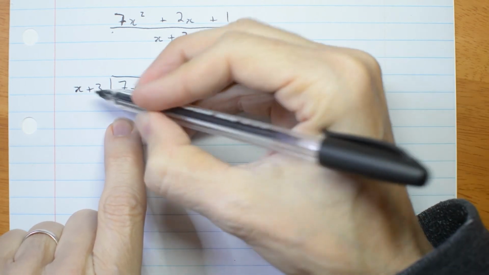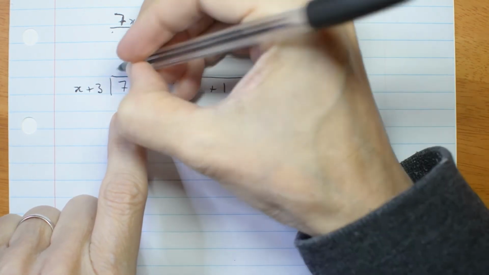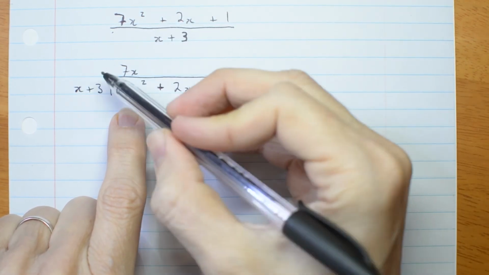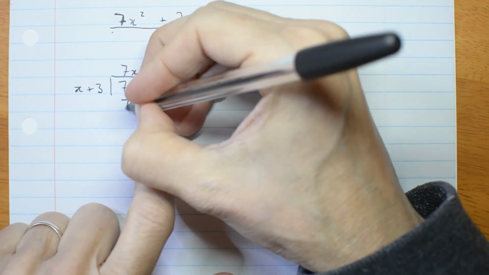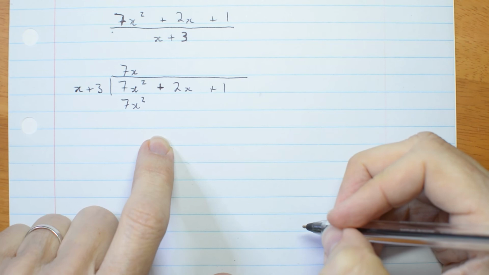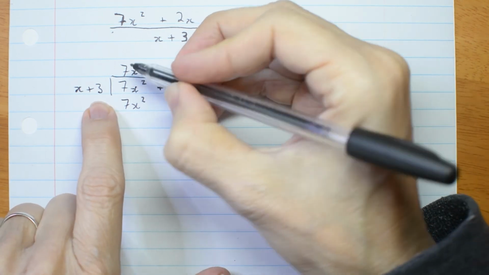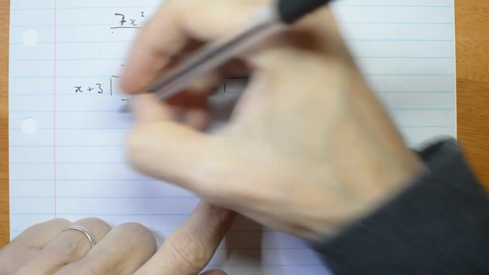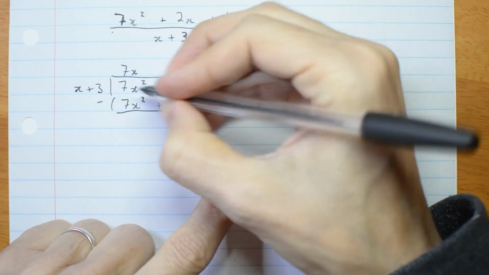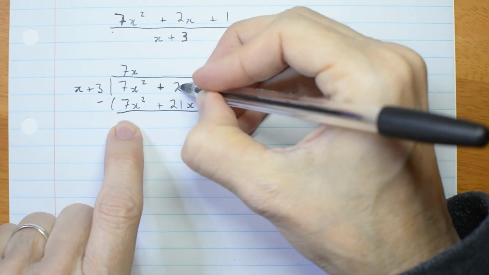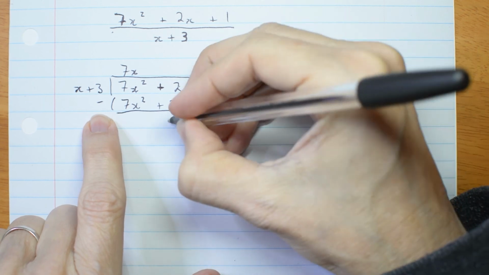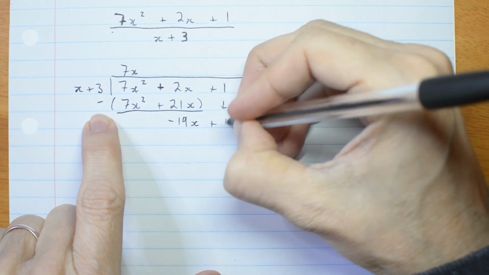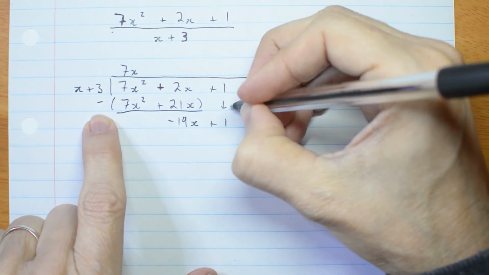Okay, x goes into 7x squared 7x times. You have to make it so that this times this equals this. x times 7x gives me 7x squared. Then these two. 3 times 7x is 21x. Subtract. That goes away. 2 minus 21 is negative 19x. Bring down the next term. Again, you don't have to draw the arrow if you don't want to.